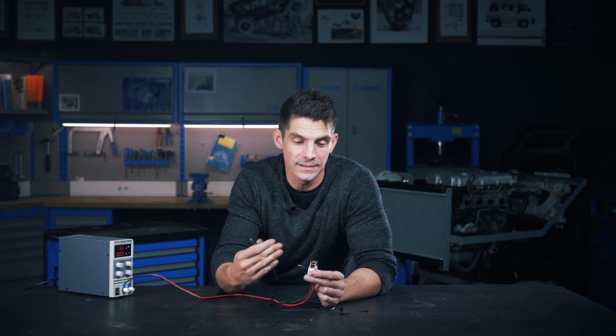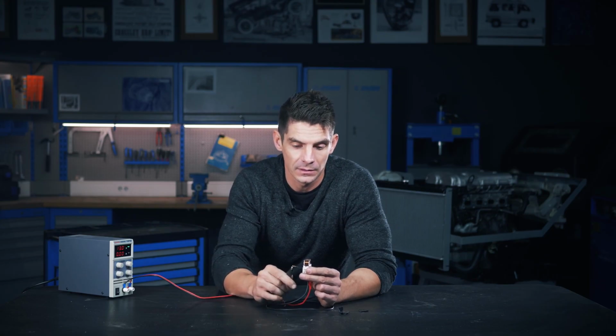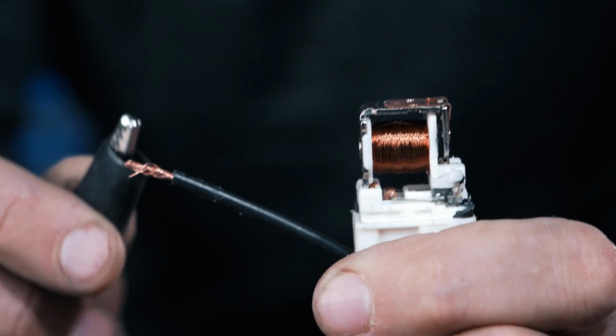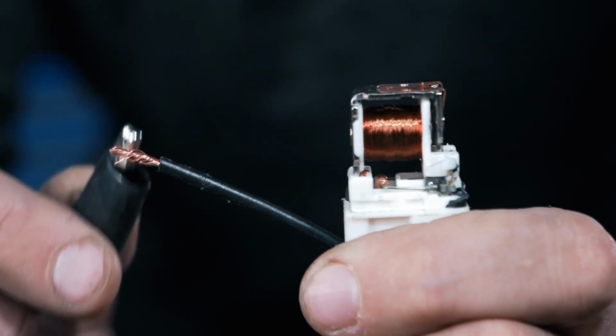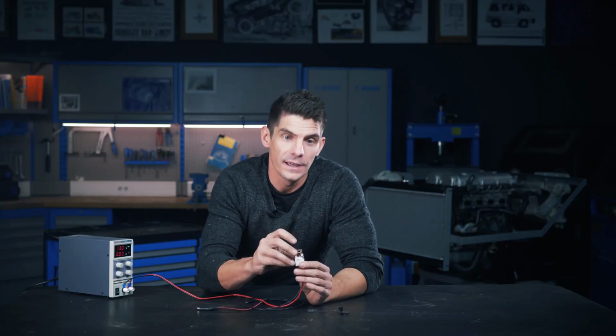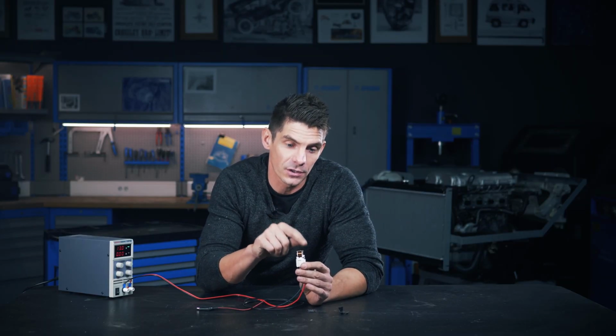A flasher unit that's used for those turn signals is a specialist type of relay that includes a timer. So you can see as we contact this, the coil is energized and it pulls that armature and makes contact. So in its natural state, this relay is off. And it's only when we apply current across the coil that it switches on.